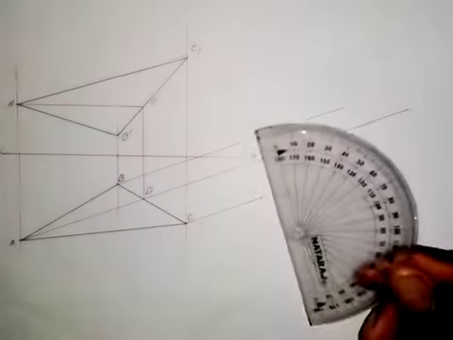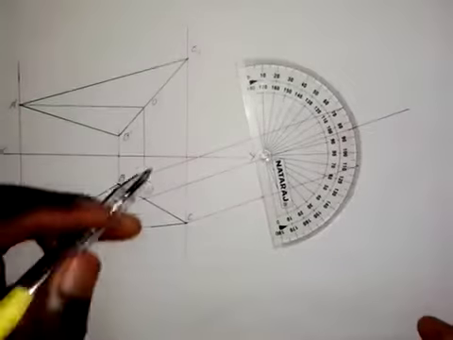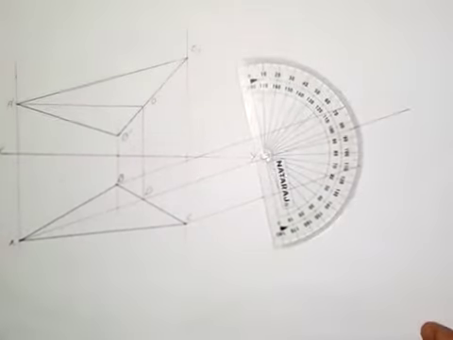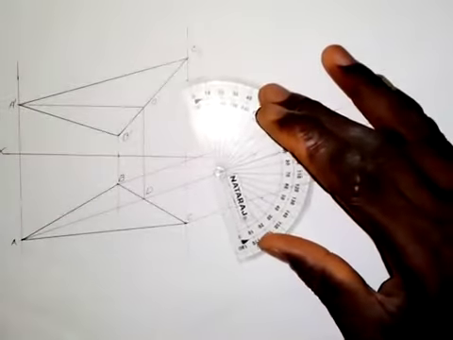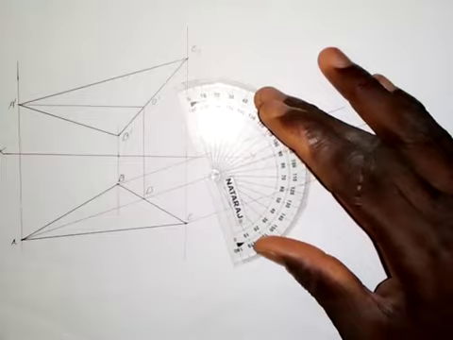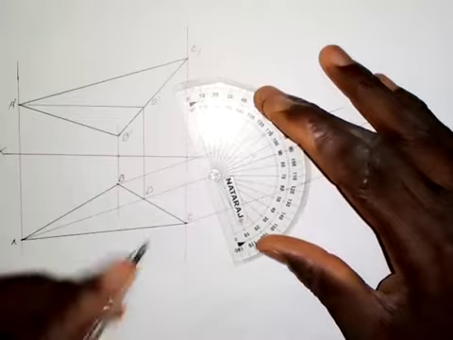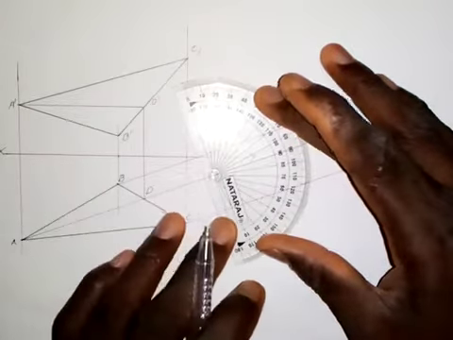Just set your protractor as you have it here, at any distance, anywhere on the lines, since we are not taking measurements for that. I'm using the middle line, so I will set the 90-degree line of the protractor on the middle line as I've set it here.